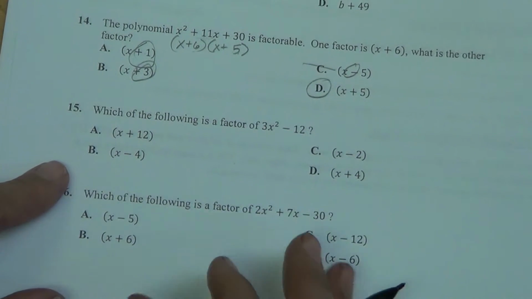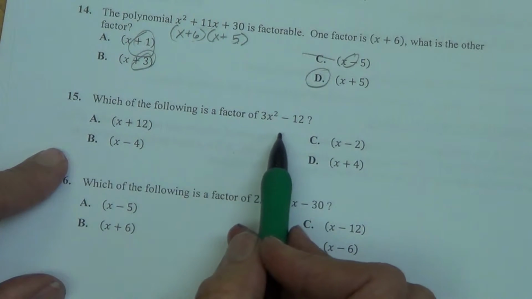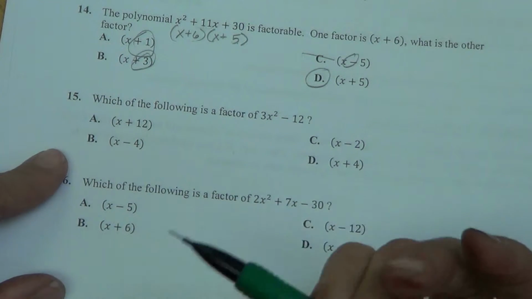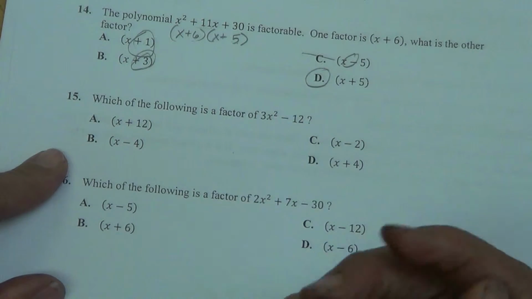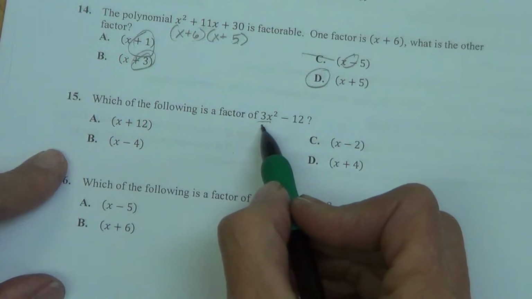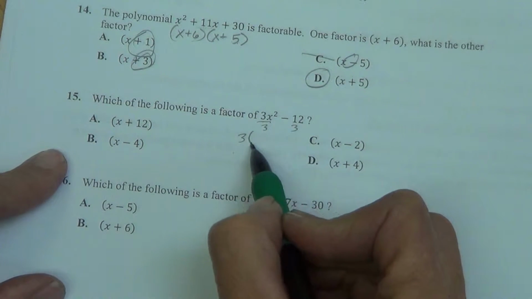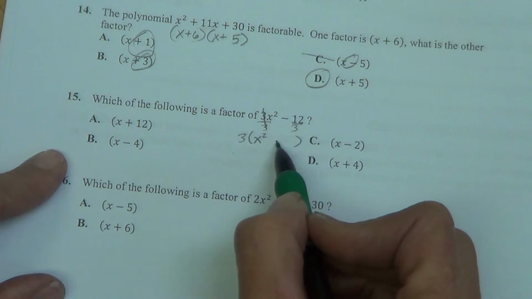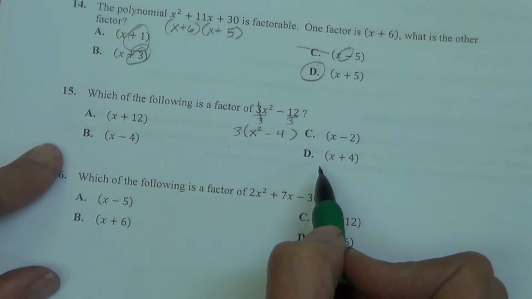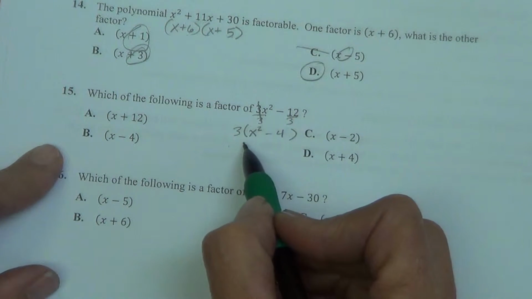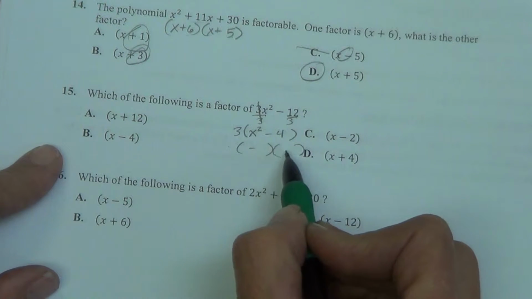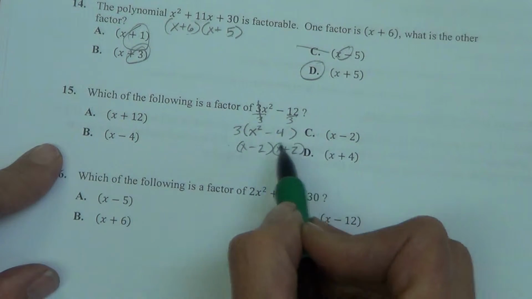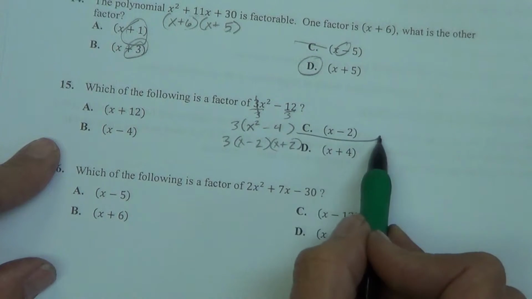Okay? Next one. Which of the following is a factor of 3x squared minus 12? Well, again, you're factoring. So, what goes into both of these? 3. Pull that 3 out to the front and reduce. We have x squared minus 4. Now, I hope that you recognize that as a difference of 2 squares. You'd go, oh, that's a minus, that's a plus, x, root of 4 is 2 and 2 and 3. And now we can see the correct answer is that.